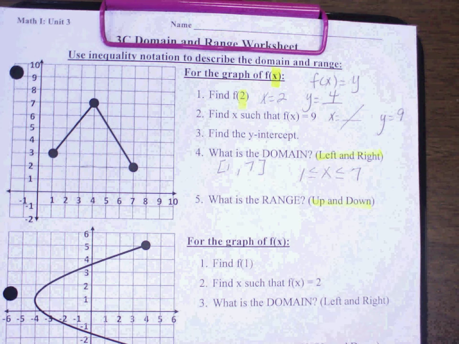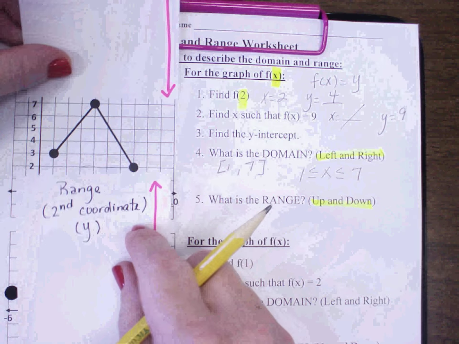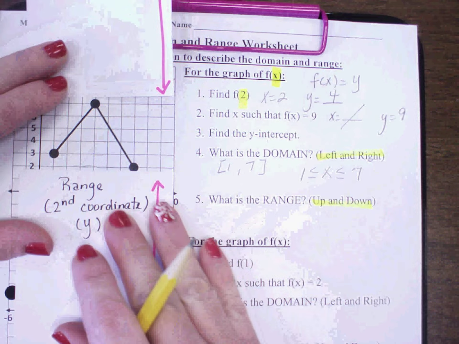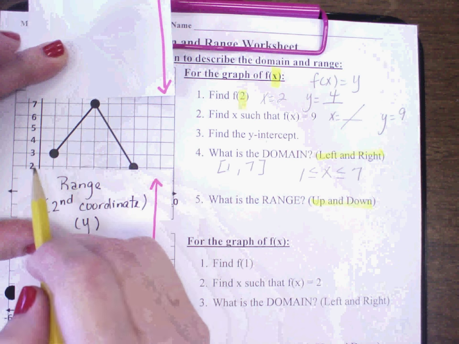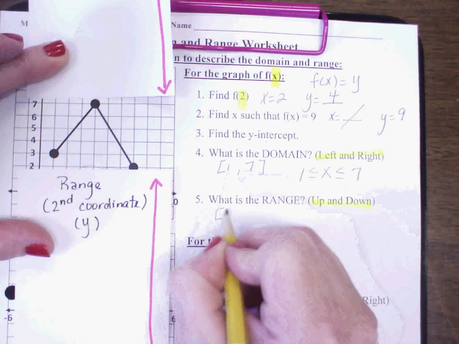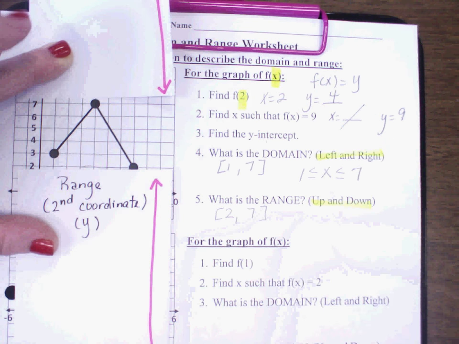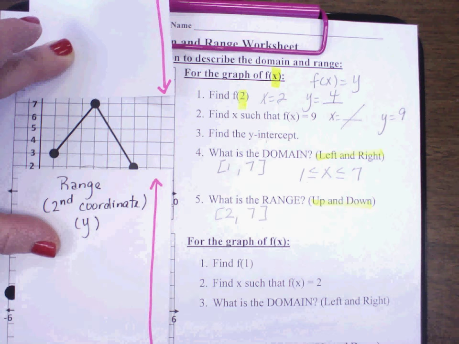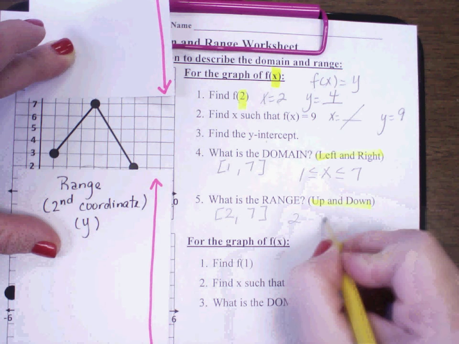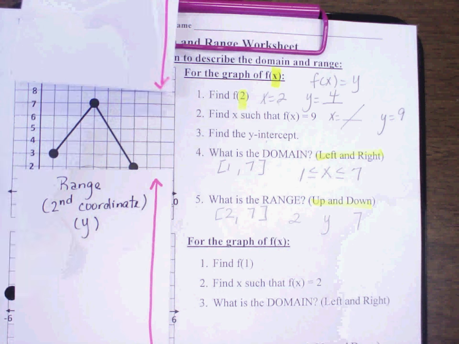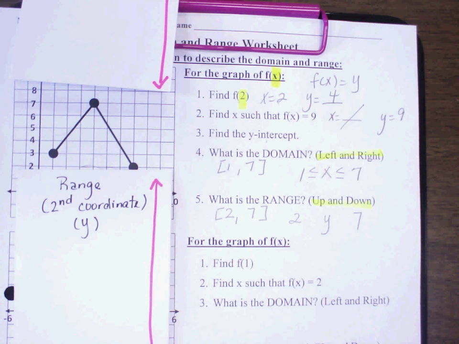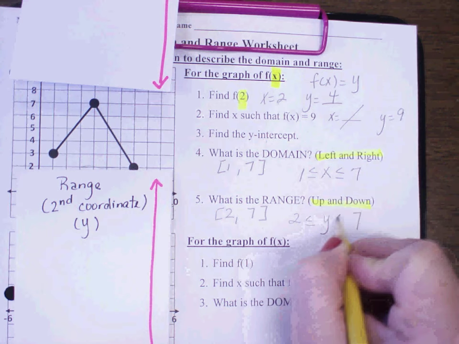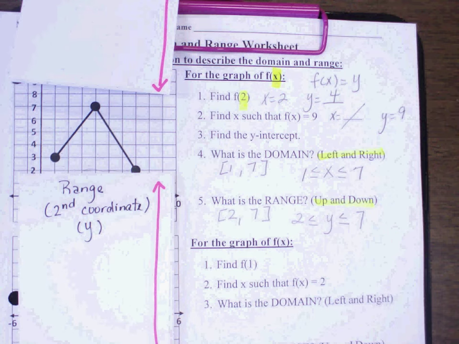Limitations? Heck yes, right? It goes from what to what? From 2 to 7. All right, range is your y. So you write 2, y, and 7. Crocodiles always eat in the same way. And that's it. Wow, that was hard, right?